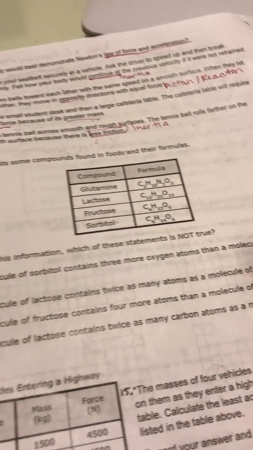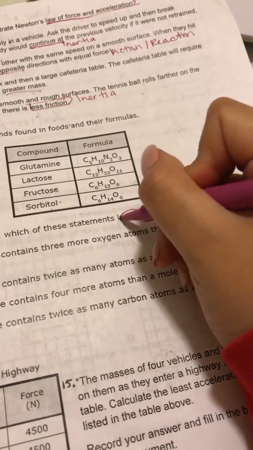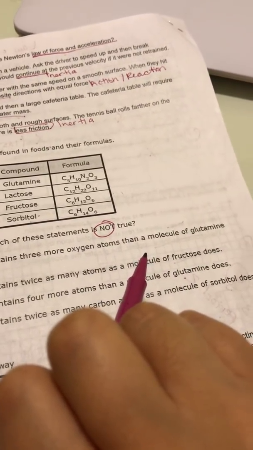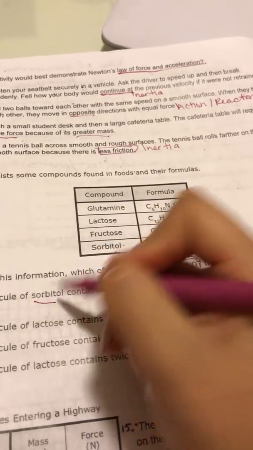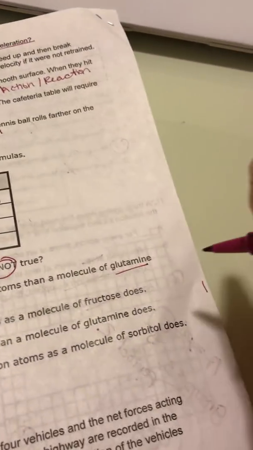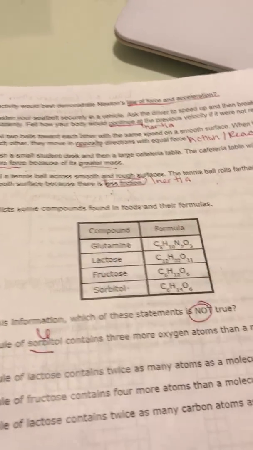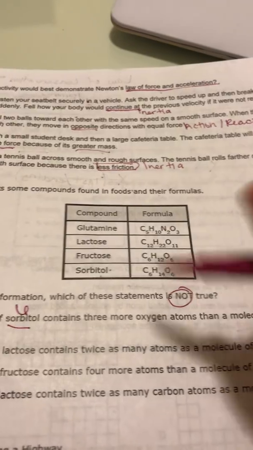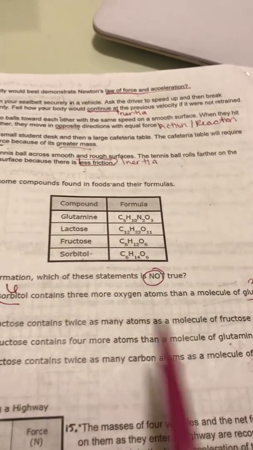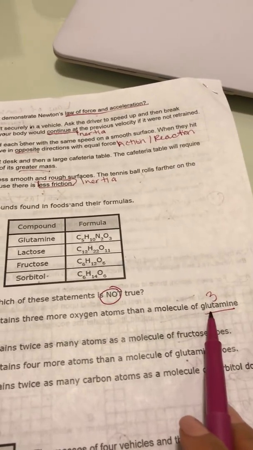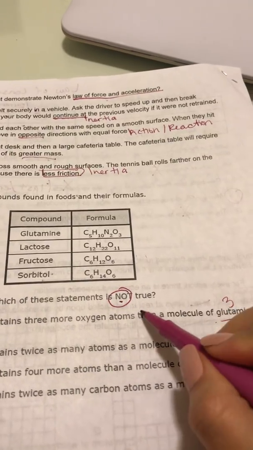Based on this information, which of these is not true? A molecule of sorbitol contains 3 more oxygen atoms than a molecule of glutamine. So I'm looking at sorbitol and glutamine, at oxygen. Sorbitol has 6, glutamine has 3. Is 6 three more than 3? Yes, and that one's true, so I can't use it because it's looking for not true.